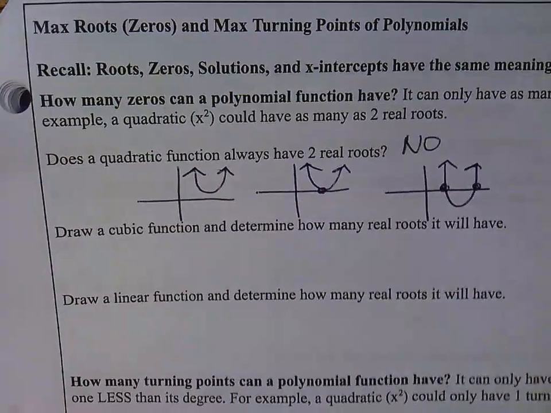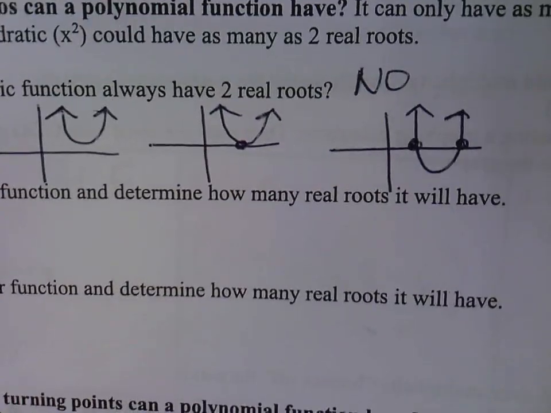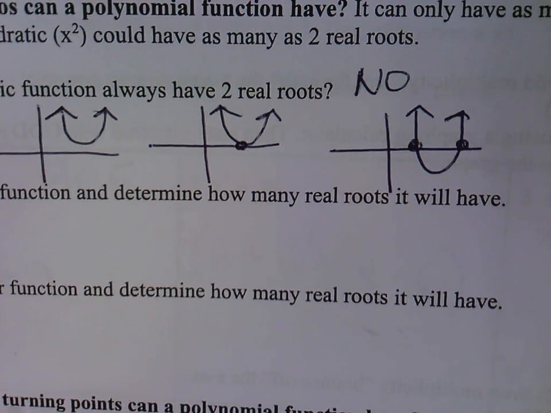Just to show, no, it doesn't have to have 2 x-intercepts. But we learned this in Unit 3. It might have 0, it might have 1, it could have 2. Does it have to have 2? No. So a good final exam sum-it-all-up question might be, does a quadratic have to have 2 real roots? Why or why not?